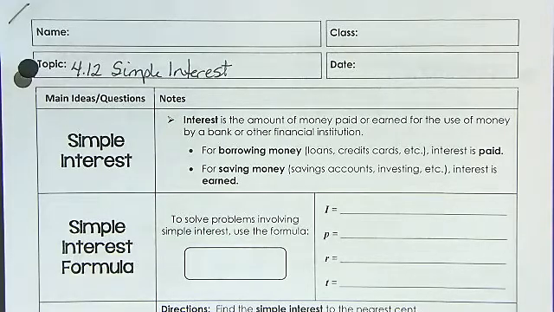Hi again, guys. Today we're starting 412, which is simple interest, which you will use a lot in life.